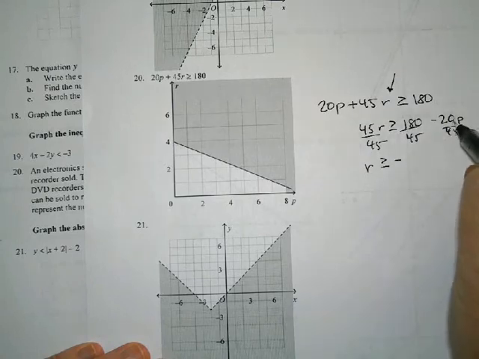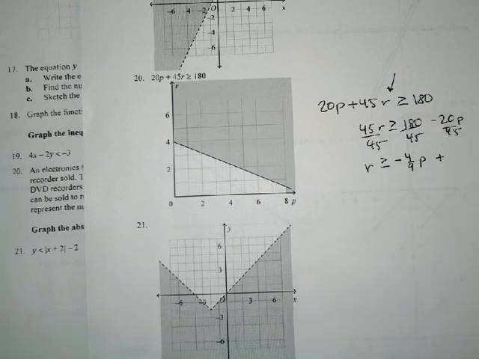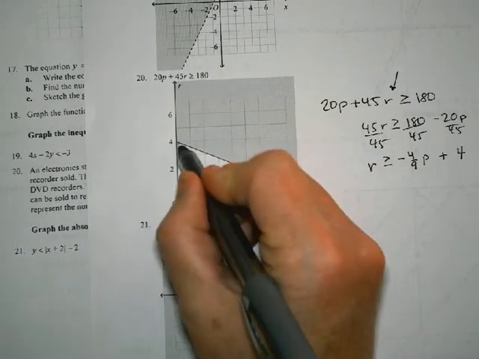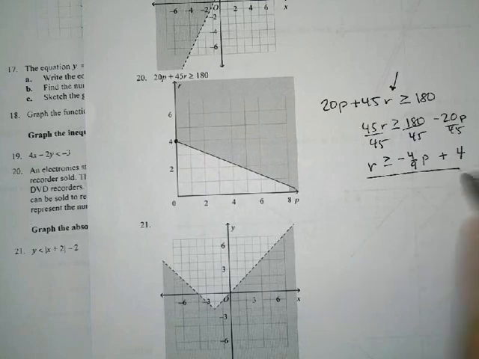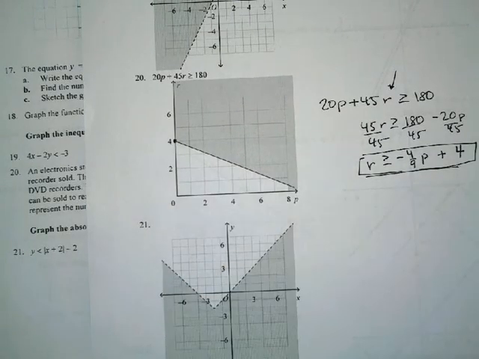what is that going to be? 4/9. Check my math. What's 180 over 45? I think that's 4. Is that 4? 4. Okay. So, there's our graph. Starts at 4, goes down 4 over 9. We want the R to be greater than or equal to, so our line is solid.